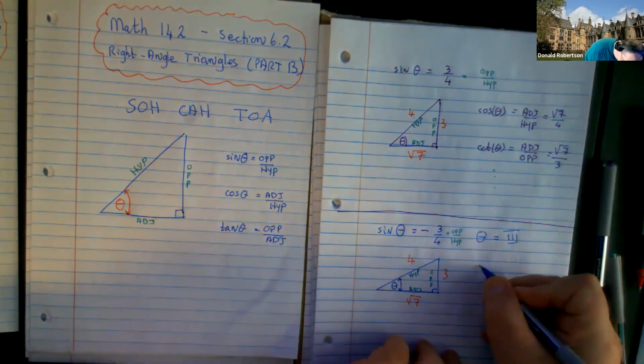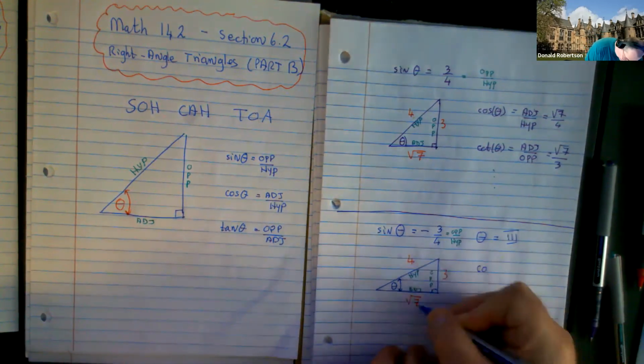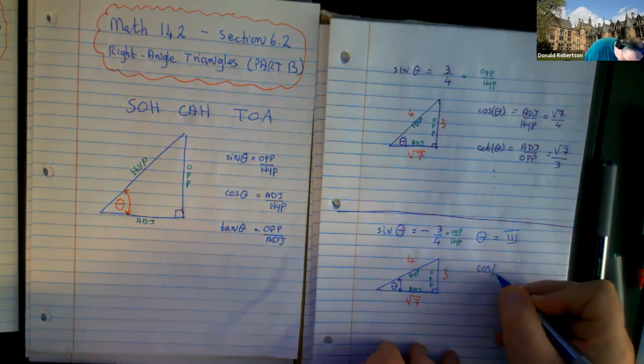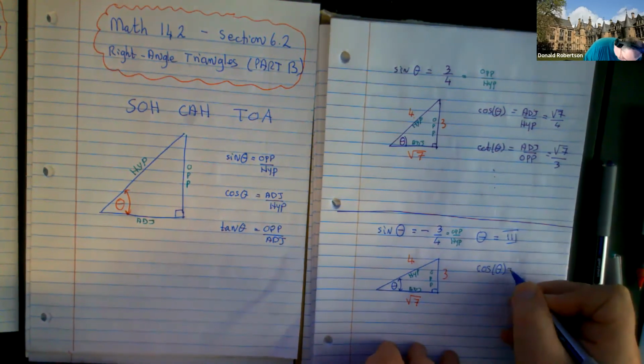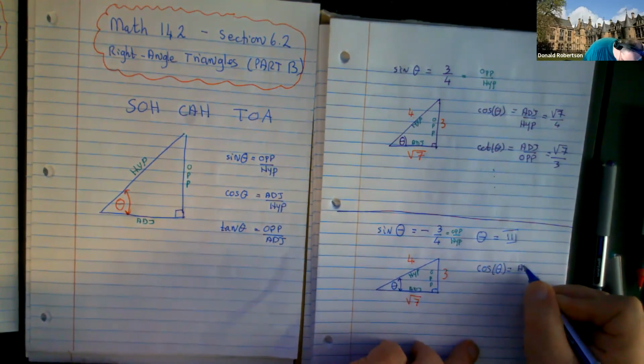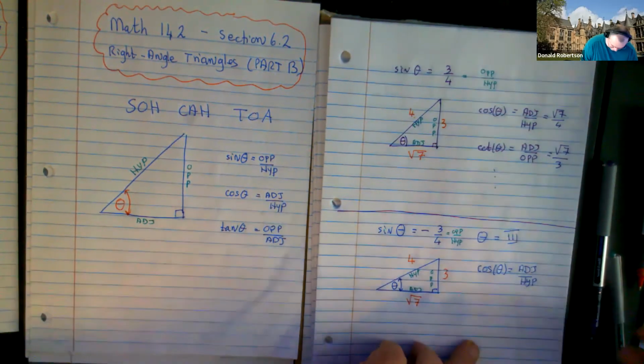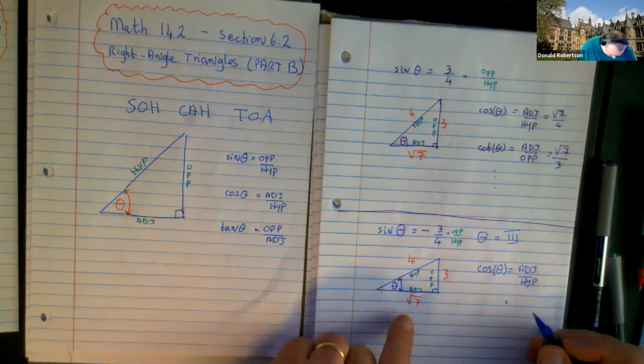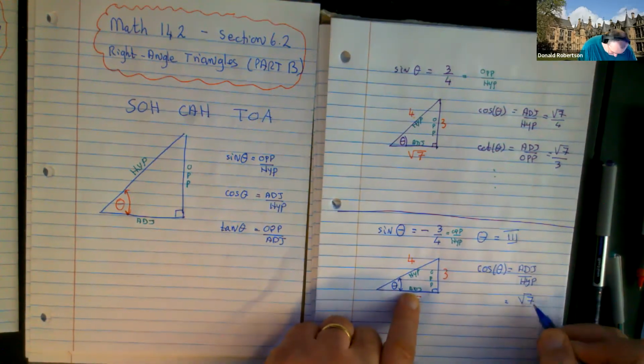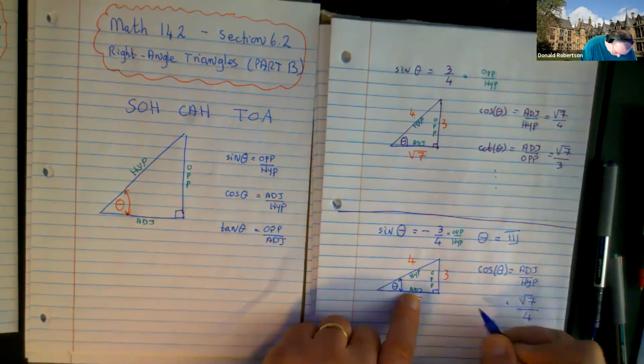So here we go. Once you've built this right angle triangle, let's suppose I'm interested in finding the cosine. Well, that's going to be the adjacent over the hypotenuse. That's not a big deal. The adjacent is √7 and the hypotenuse is 4.